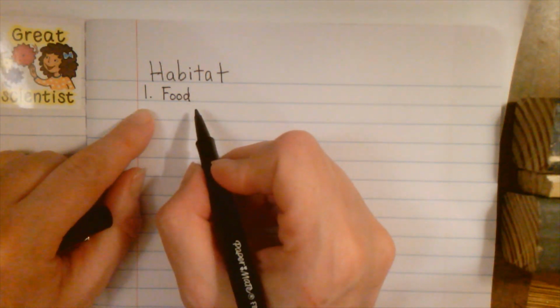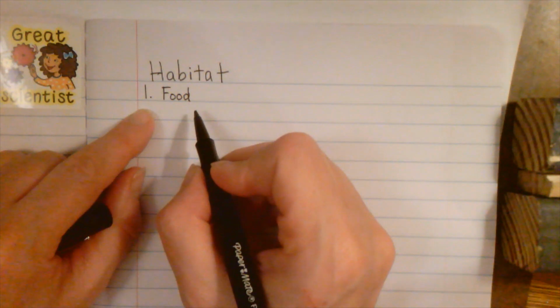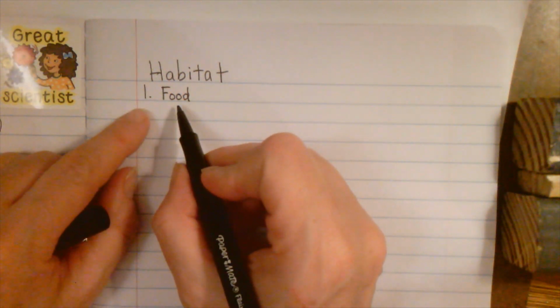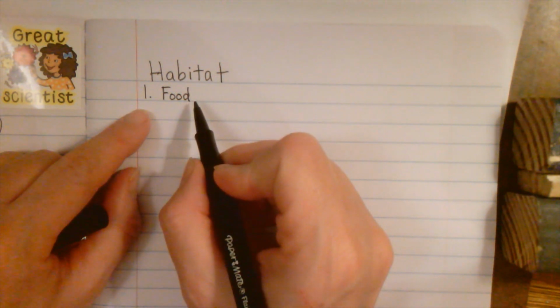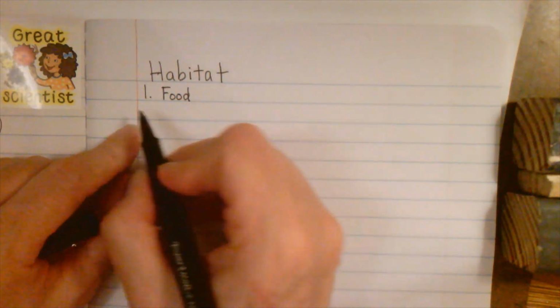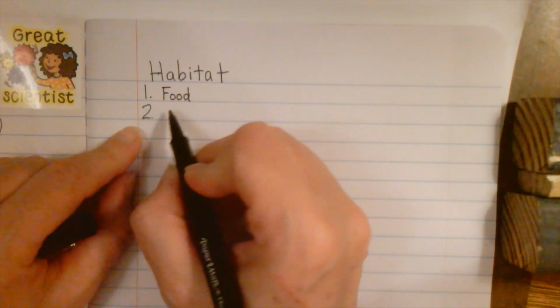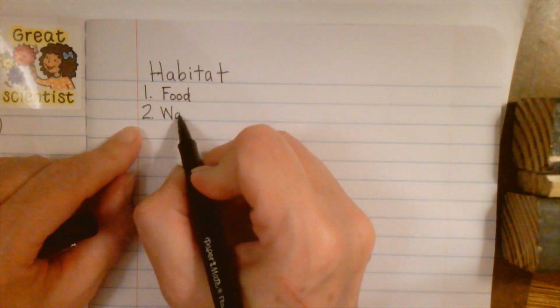So for bees, that might be the nectar from flowers. For praying mantises, it might be other bugs. So the food could be all sorts of different things. But in a habitat, the habitat has to provide food for the thing that lives there. That's what it needs from its habitat. It needs water.